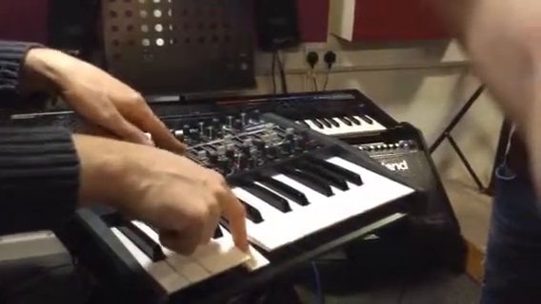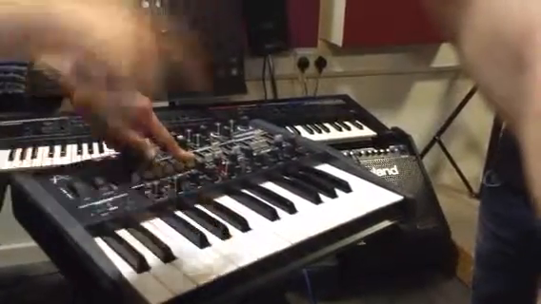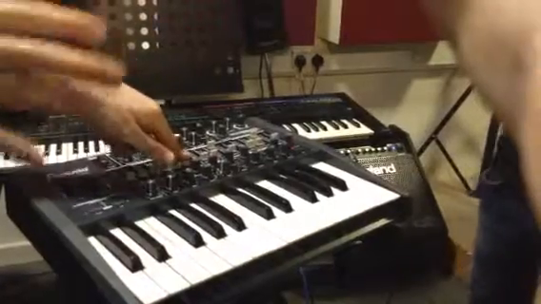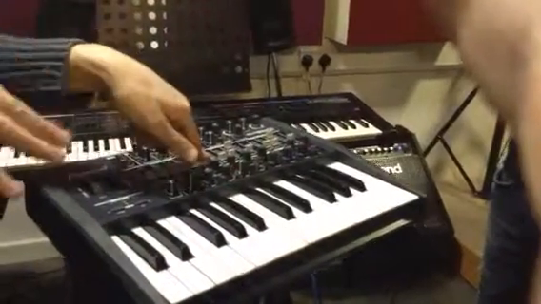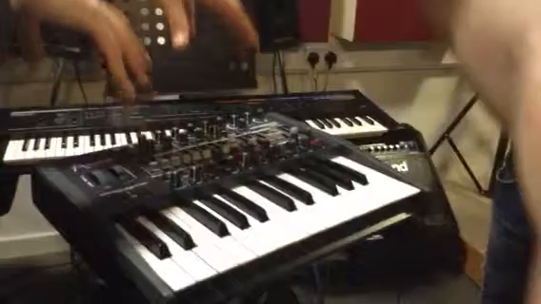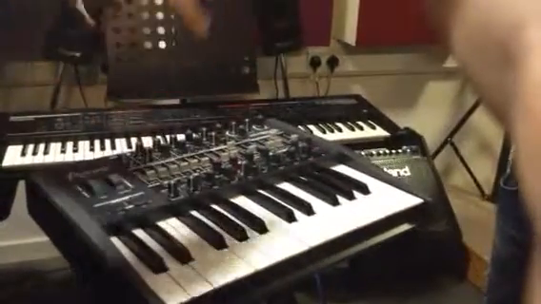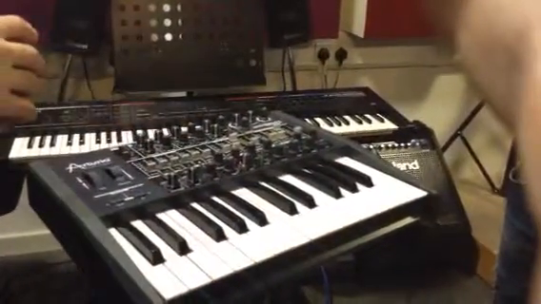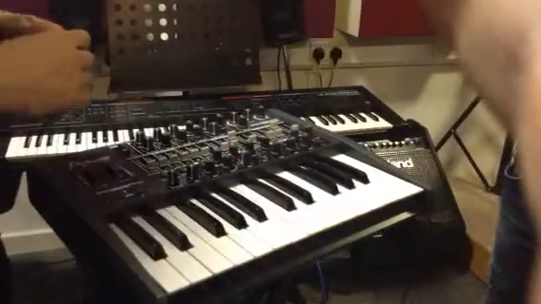Okay? We also have this feature here, which is the audio in, so we can actually plug in a microphone or a guitar or a piano or something like that, and then we can use some of the controls that we've got here to change the sound of the particular microphone or whatever.